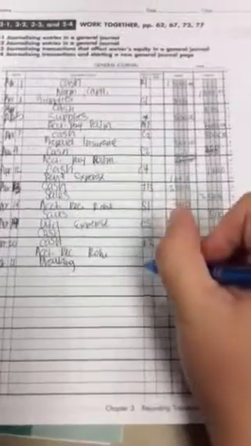So we're going to put down drawing, and we are going to debit that $1,000. We're going to make sure we have our document number of C6. And then it says we paid cash, so we're going to put down cash, and credit the $1,000.